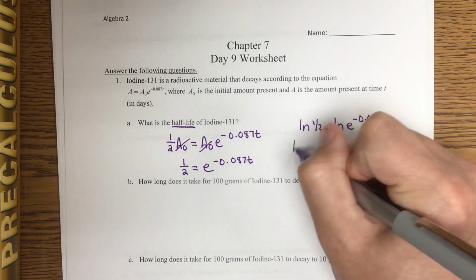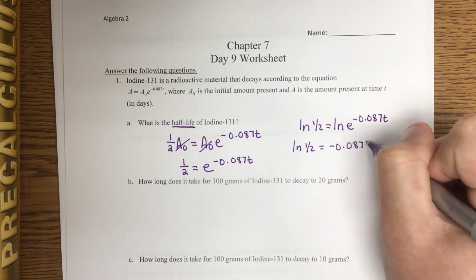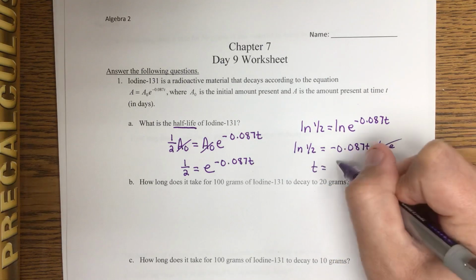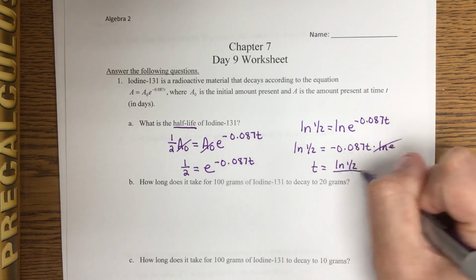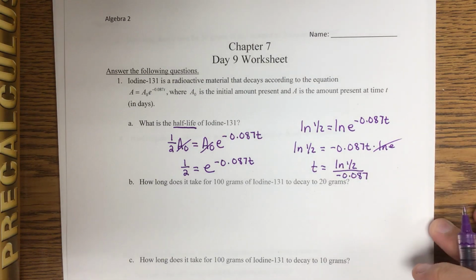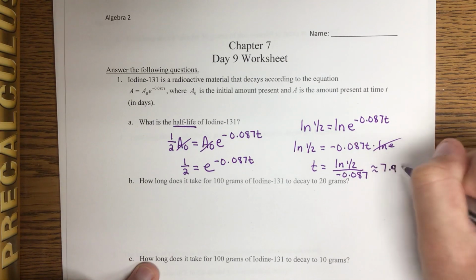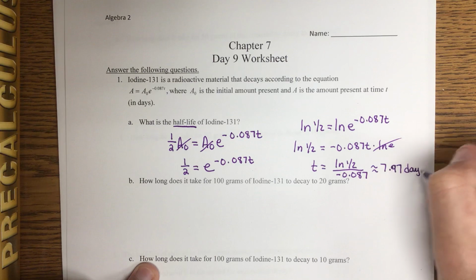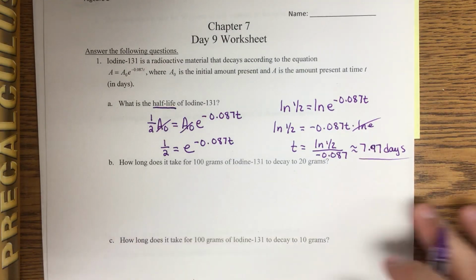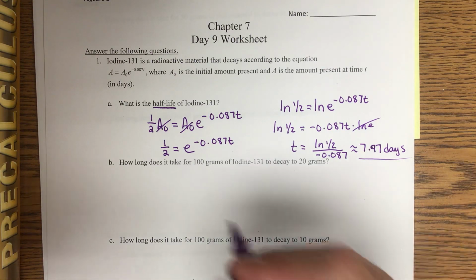And then I'm going to move that power out front. The natural log of e is just 1. So then the time is the natural log of 1/2 divided by negative 0.087, which is around 7.97 days. So part B says how long does it take for 100 grams to decay down to 20?